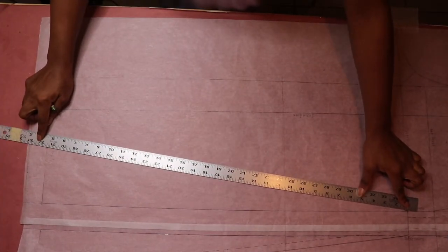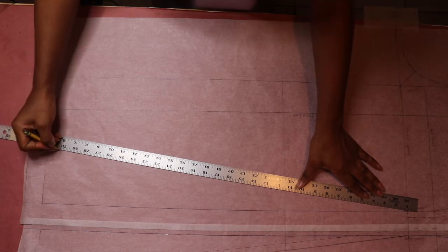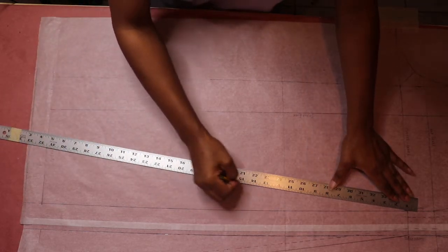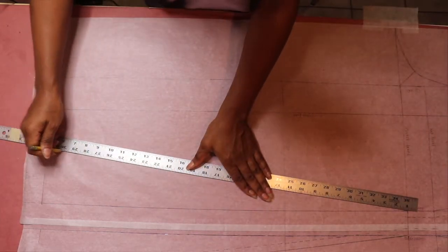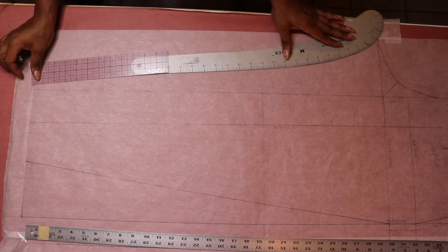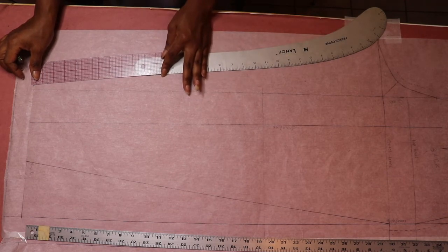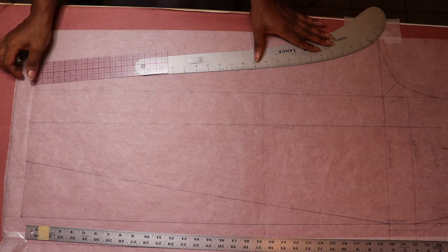Use a straight ruler to draw the side seam, starting at the crotch point at side seam to the hem point. Draw the crotch curve starting at the end of the crotch level line to the hem point.